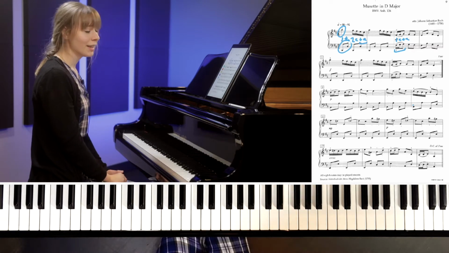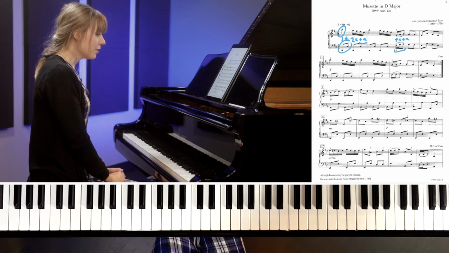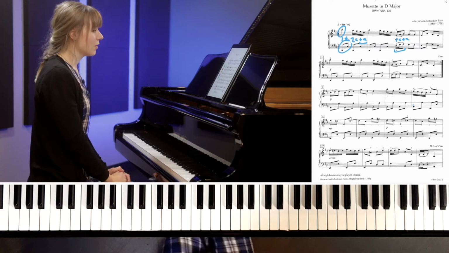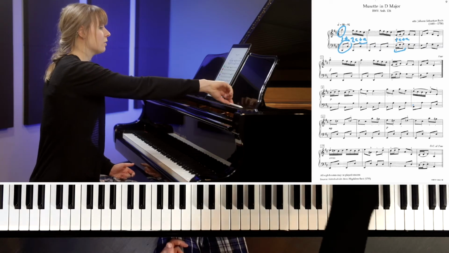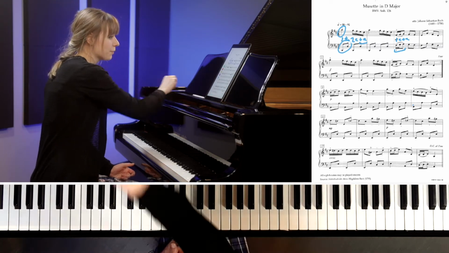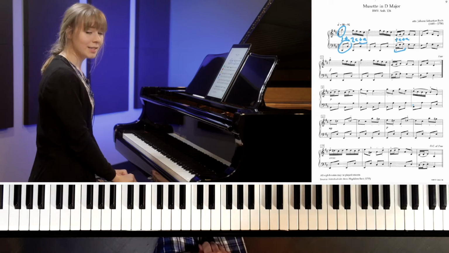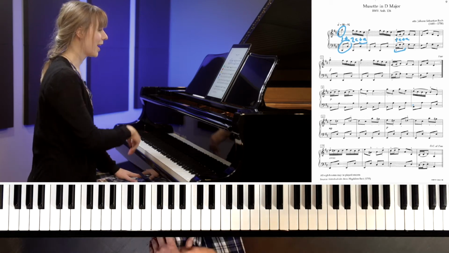All right? After that, all the rhythms are pretty much the same through there. So if you can subdivide your 16th notes, write your counting in if you need to. But otherwise, that's it. Okay?